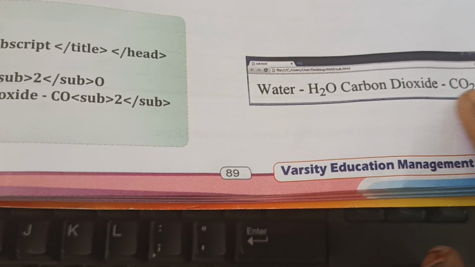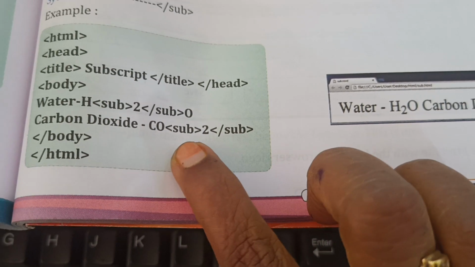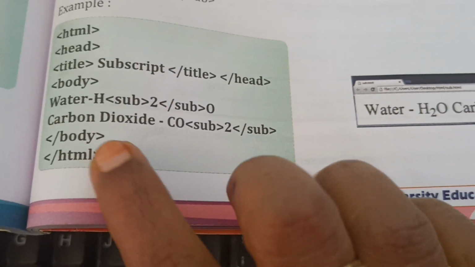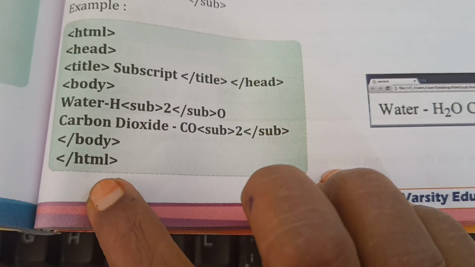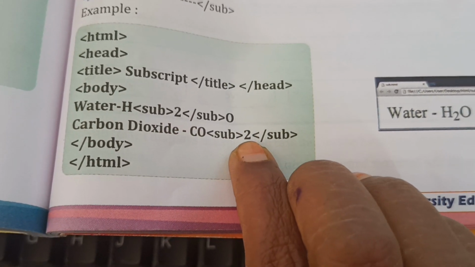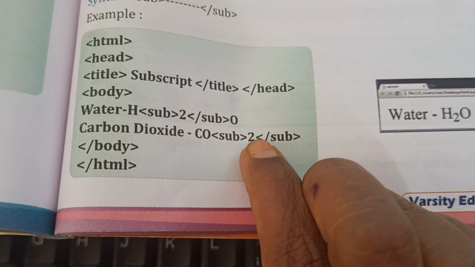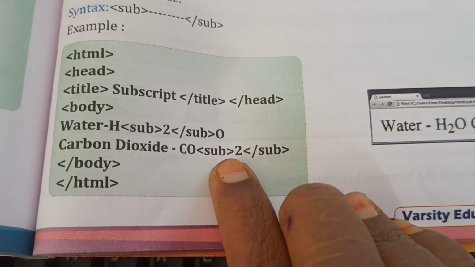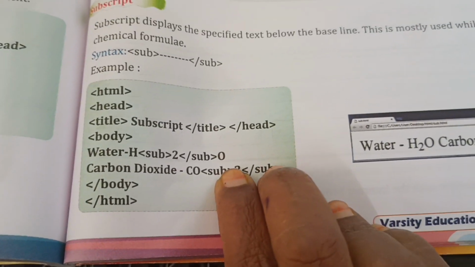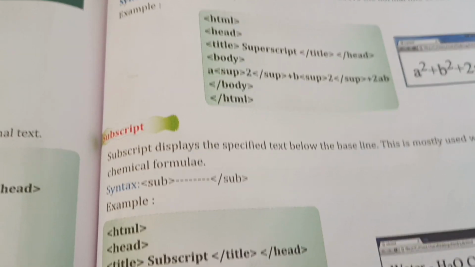How is that 2 displayed? With the subscript opening bracket before and closing bracket after. Body closing, HTML closing. So only the 2 changes. What is the number? H2O, the 2. C O2, the 2. The 2 number is only displayed in the subscript mode. In the previous program we did superscript. Now let me explain it practically.